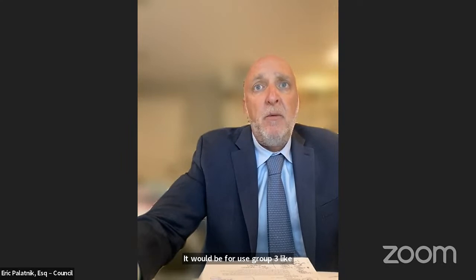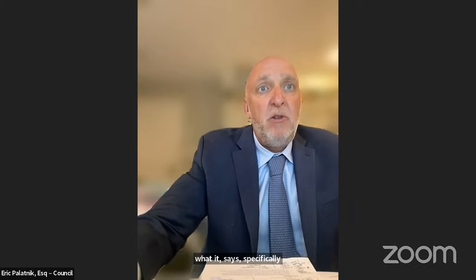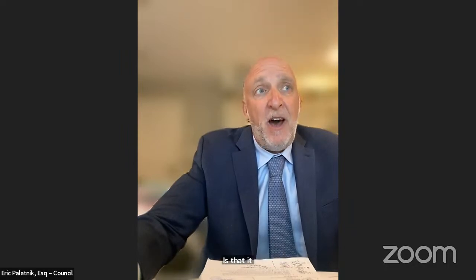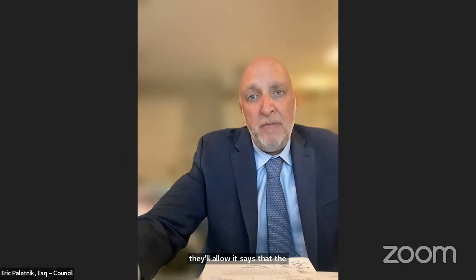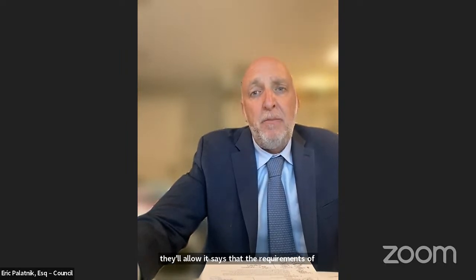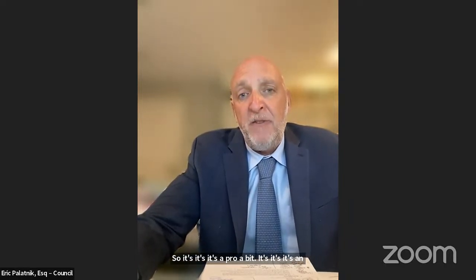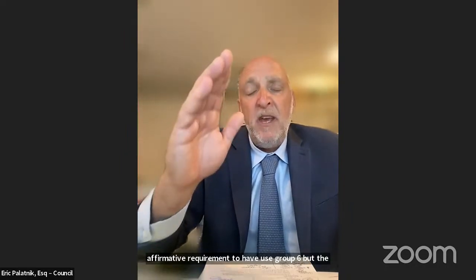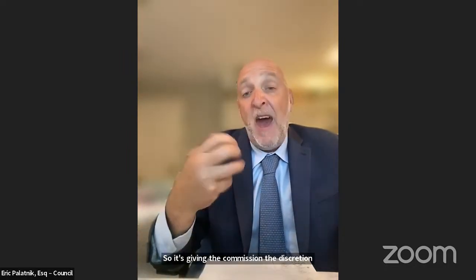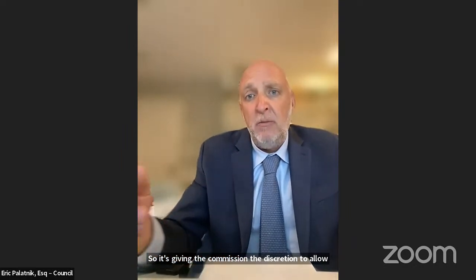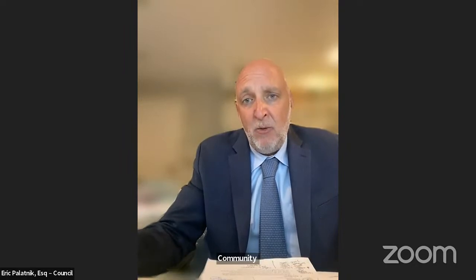And what it says specifically is that it doesn't say what uses they'll allow. It says that the requirements of commercial uses shall be waived. So it's an affirmative requirement to have use group 6, but the certification does not state what uses it will allow. So it's giving the commission the discretion to allow those other uses. Our paperwork calls out a use group 3 community facility educational use. So that's how the law is written, and that's how we've replied.